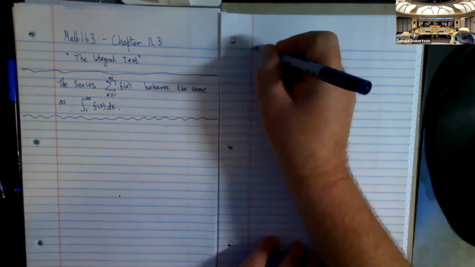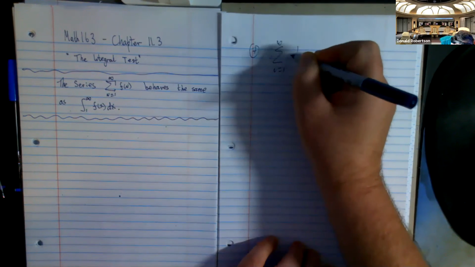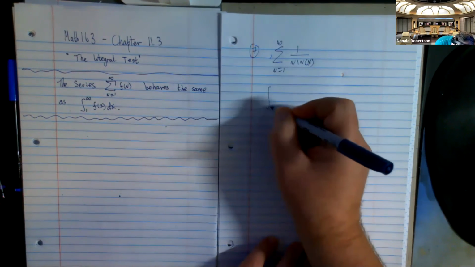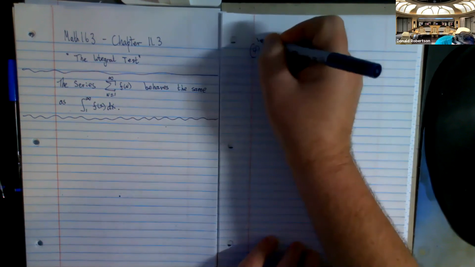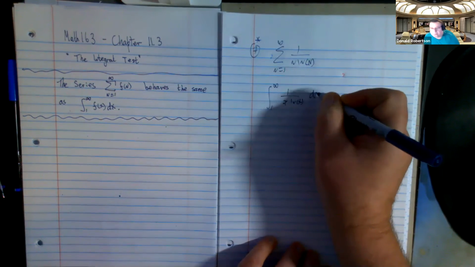Okay, here's the next fella. The sum from n equals 1 to infinity of 1 over n log n. Now, I'm not going to do the entire question this time. This is basically question 7. I just want to set it up.